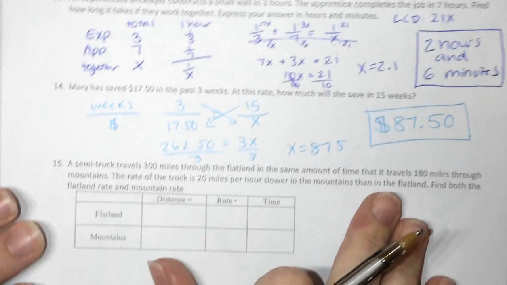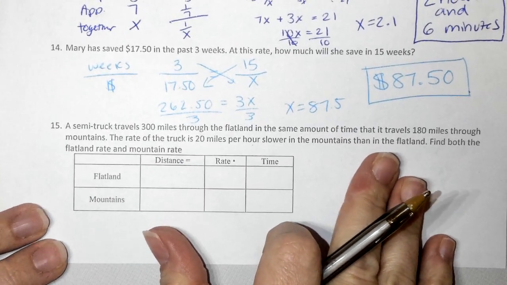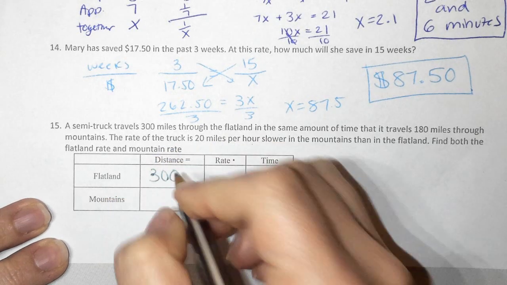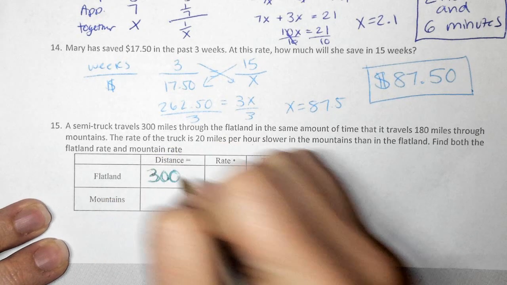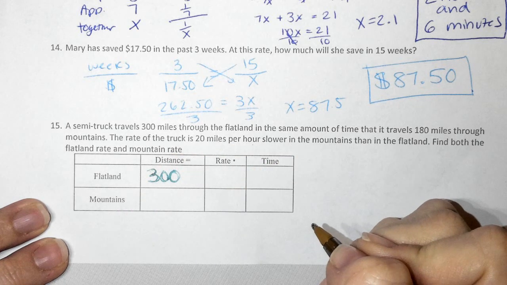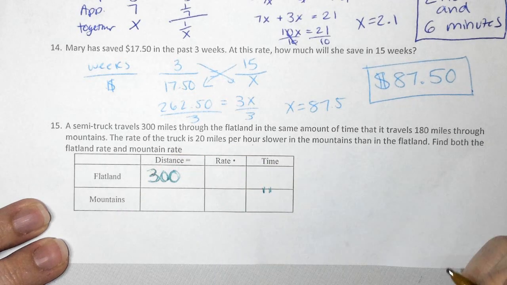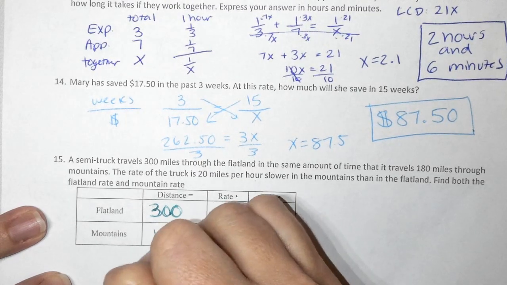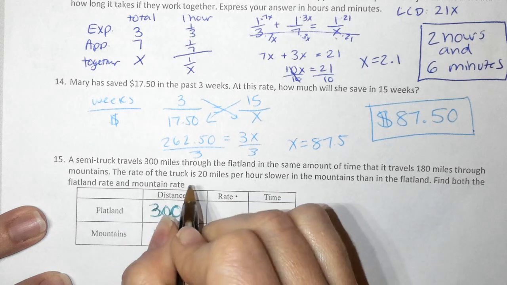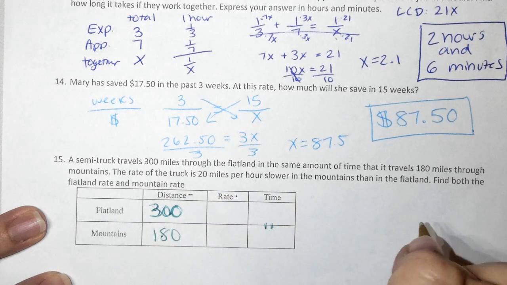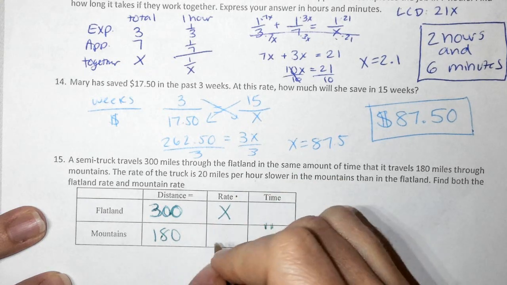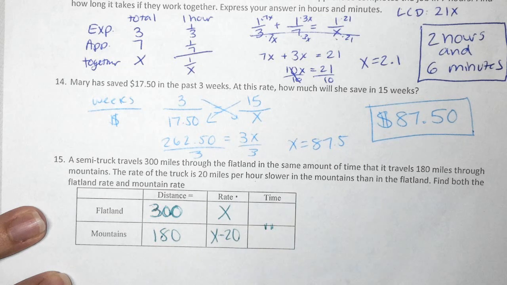Okay, last one. This is distance. A semi-truck travels 300 miles in the flatland. So 300 miles in flatland. And in the same amount of time travels, so we know the times are the same, 180 miles through the mountains. The rate of the truck is 20 miles per hour slower in the mountains than in the flatland. Well, we don't know the rate in the flatland, so it's x, that's our unknown. But slower would be x minus 20 for the mountain, sorry. Find both the flatland and the mountain's rate.